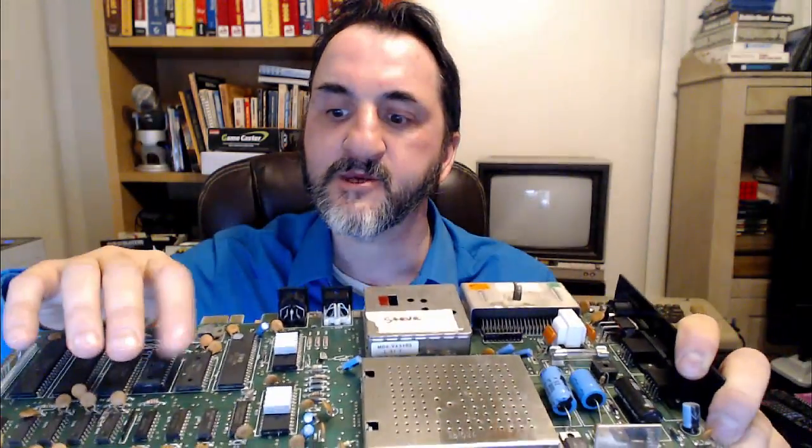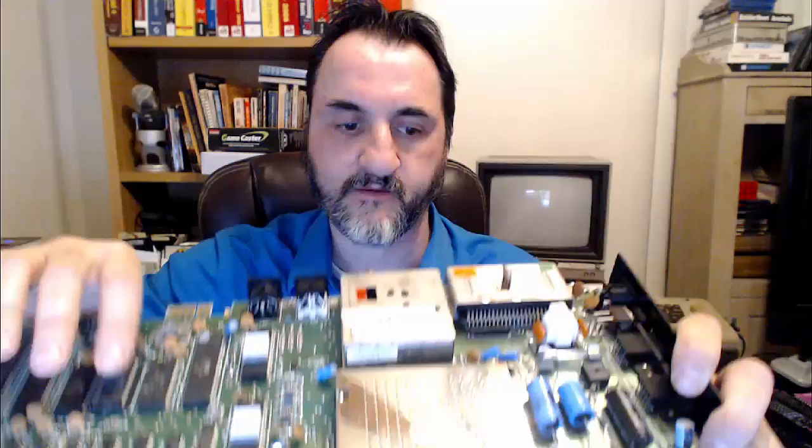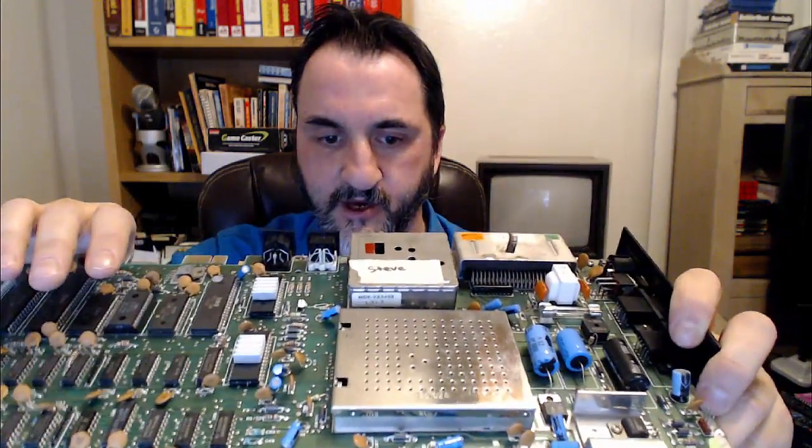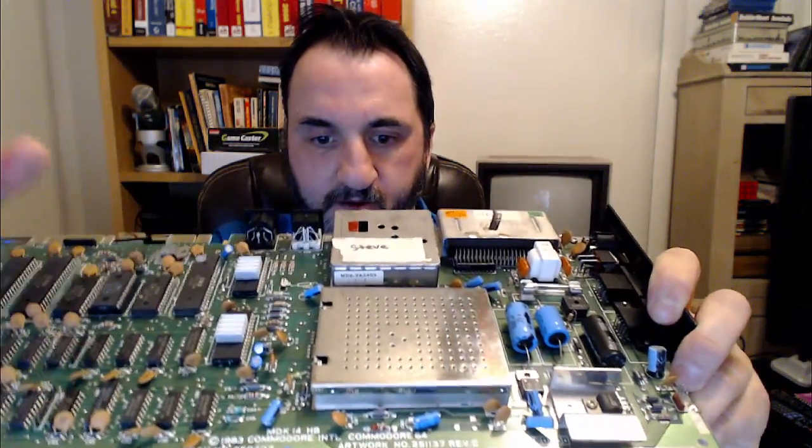I think these might be the CIA chips. I had a friend help me replace some of these. And then there's the RAM chips in the front, of course.